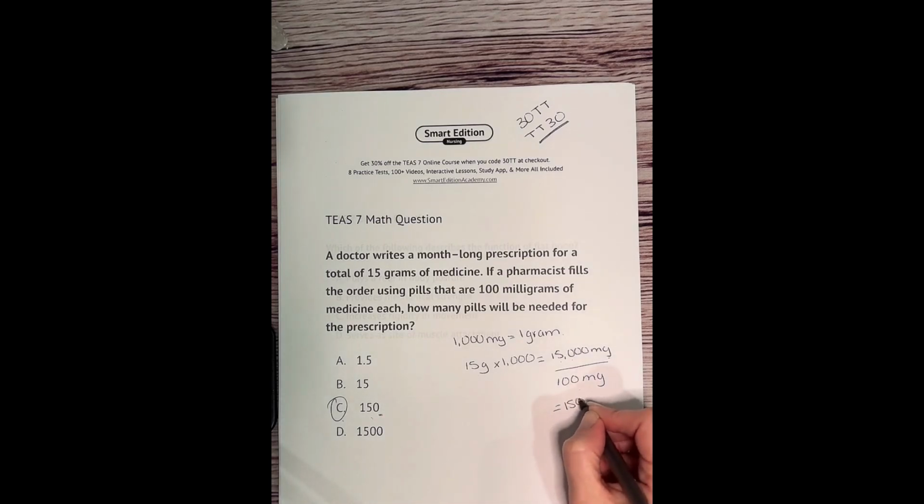Yes, there is a time limit on the test. Each test section is timed. Your time from one section does not roll over into another section. Now, if you have a learning disability or really any disability of any kind, you can ask ATI for accommodation. It takes up to 30 days to get that approved.